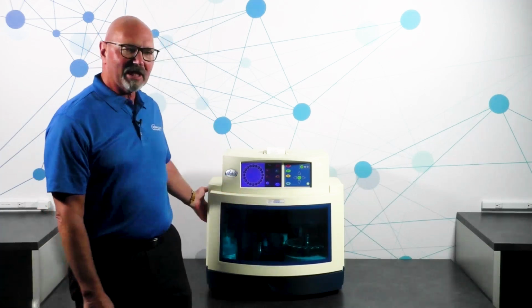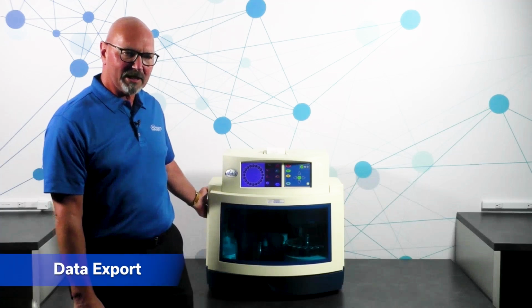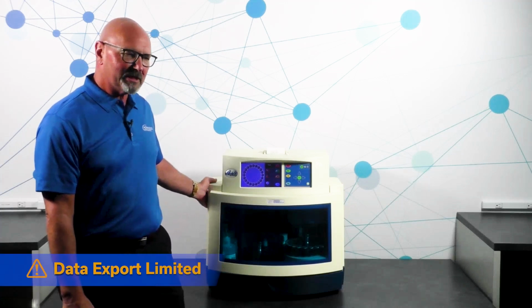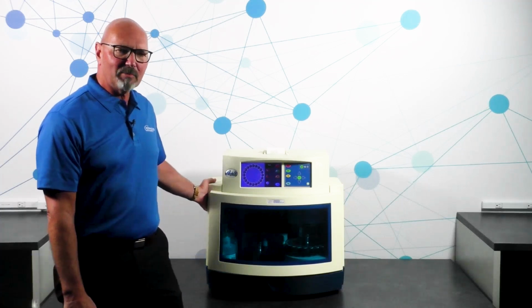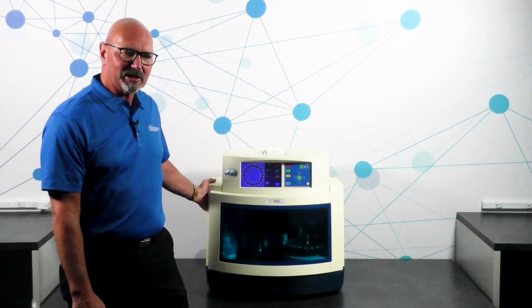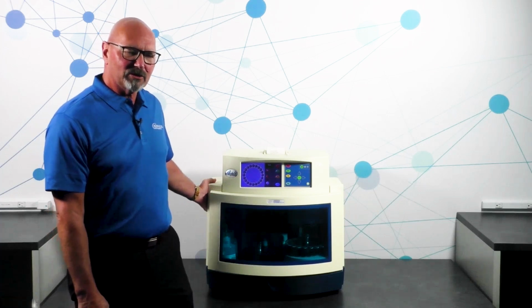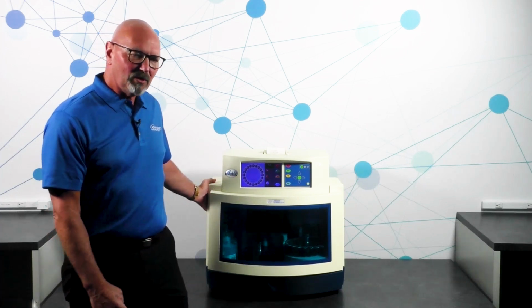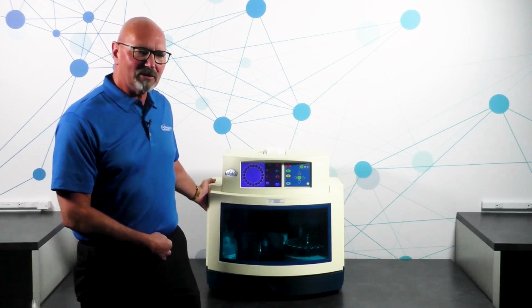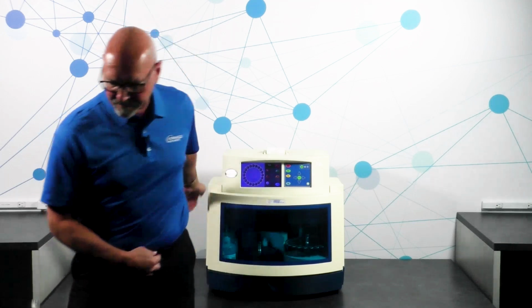Finally, we need to talk about networking and how you can get the data off of this instrument. This instrument does have the capability for a local area network connection. However, the software for this instrument is dated, and it makes it more complex and difficult to make that connection to your network when you're trying to download your data. So now that we're done with the A2O, let's take a look at the OsmoTECH HT.